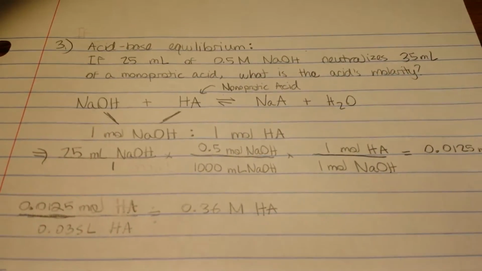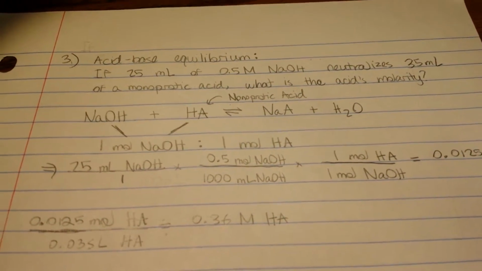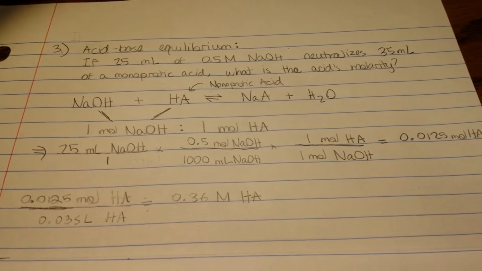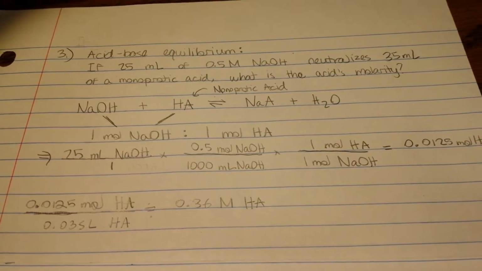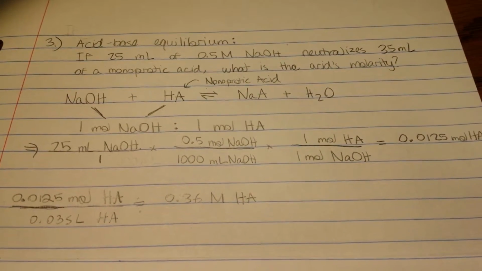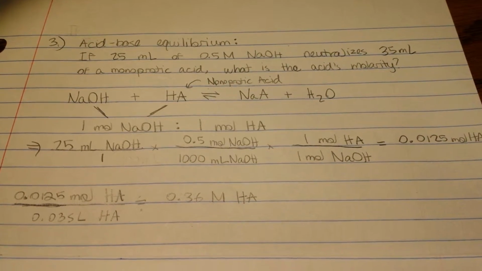So the first problem that was assigned to me was: if 25 milliliters of 0.5 molar sodium hydroxide neutralizes 35 milliliters of a monoprotic acid, what is the acid's molarity?